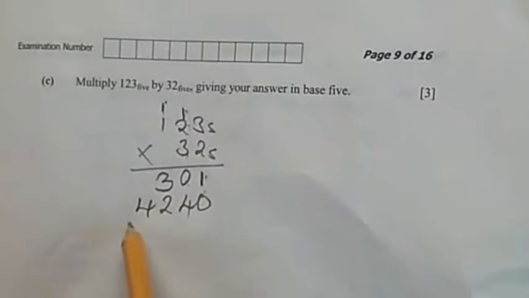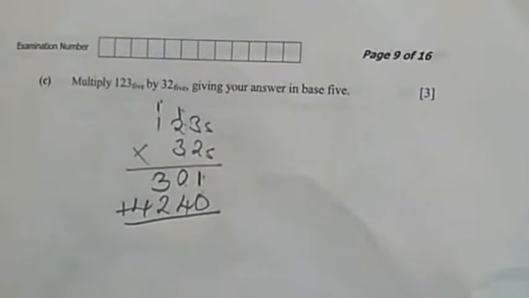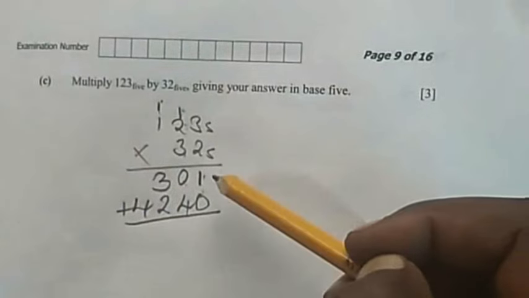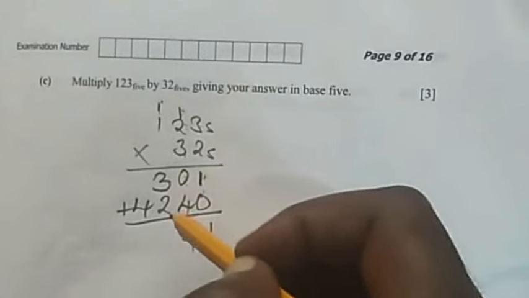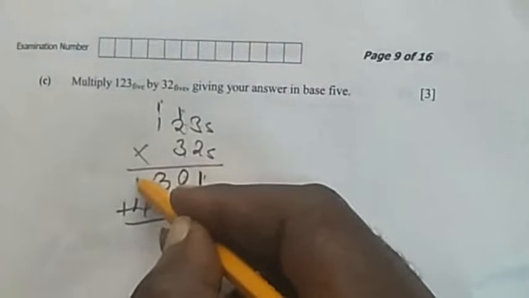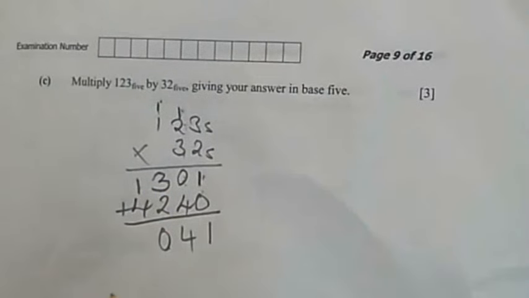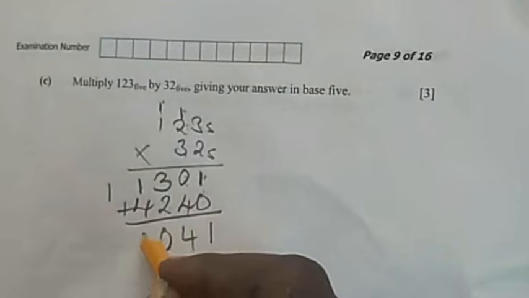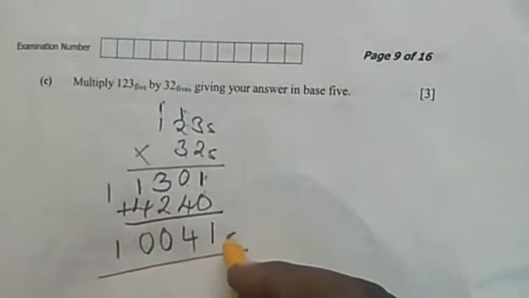So I've come up with 4240. Then I'm going to add them. It's just the same way we do multiplication. The only thing is we are dividing the product by 5. Then we say 1 plus 0 will be 1. 0 plus 4 will be 4. Then 3 plus 2 will be 5. 5 into 5 is 1, remainder 0. Then 1 plus 4 will be 5. 5 into 5 is 1, remainder 0. Then 1 plus 0 is going to give us 1. So this will be the answer in base 5.